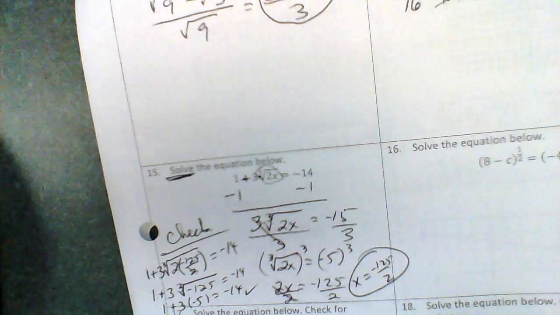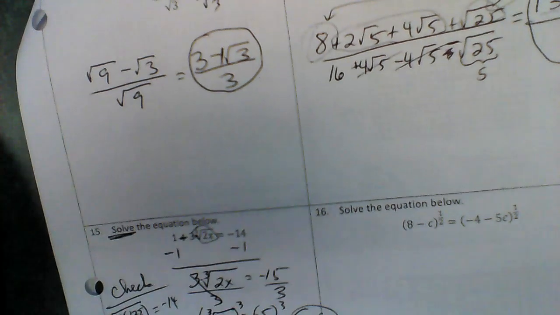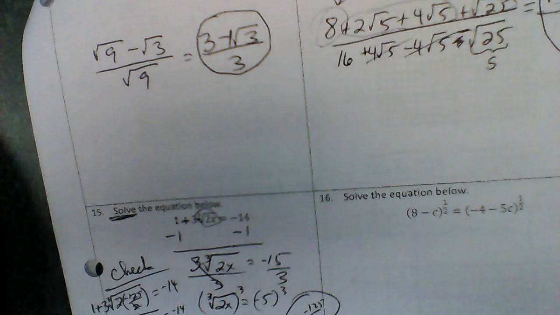You have to multiply before you add. Negative 125 over 2 times 2, those will simplify out, and you get cube root of negative 125. Cube root of negative 125 is negative 5. And 3 times negative 5. So that checks out. So this is a good answer. Otherwise it would be extraneous if it didn't work out.